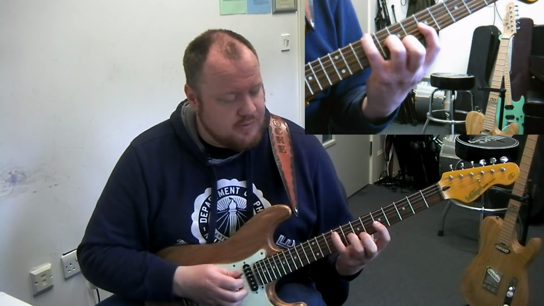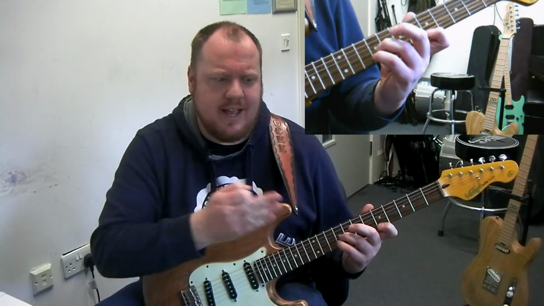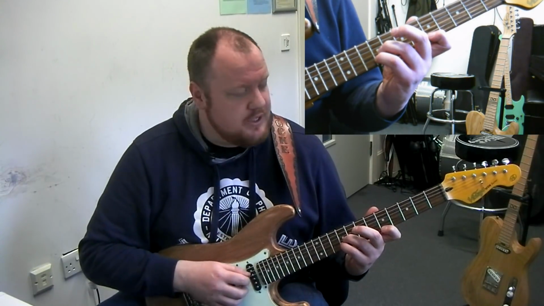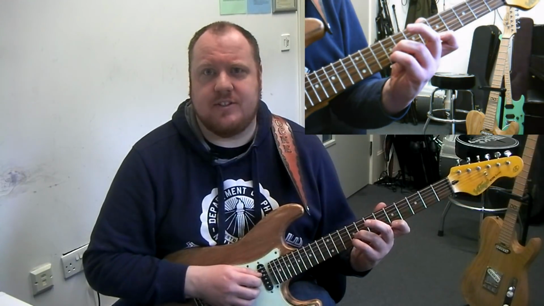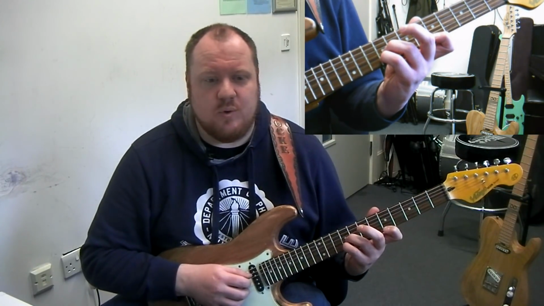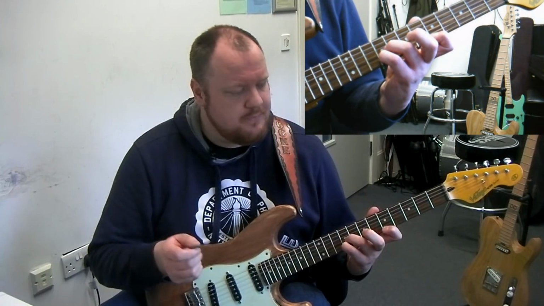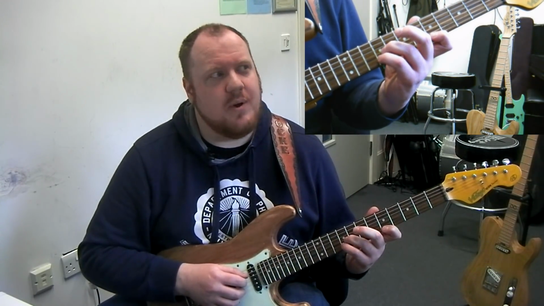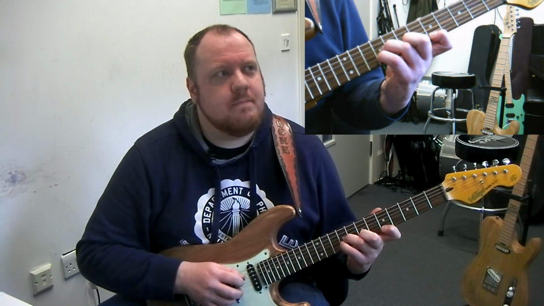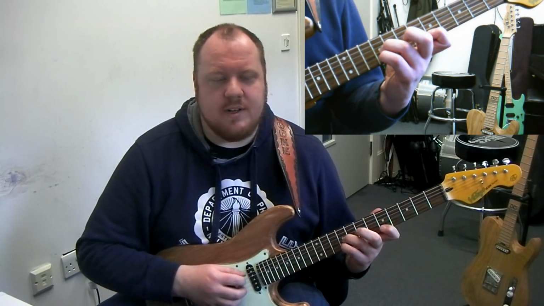And then we've got this little sort of, I think of it as a bit of a rundown to the next section, which is going to be based around an E7 add 11/D. So it's an E7 add 11 chord with a D in the bass. I'm not going to do that. I'm going to do it the right way, which is going to be a little rundown.